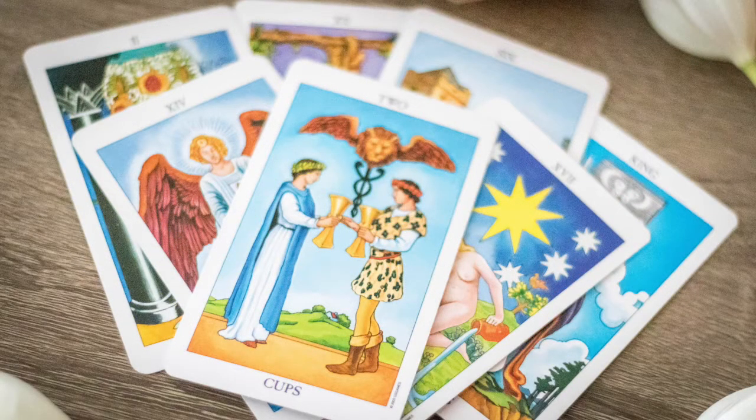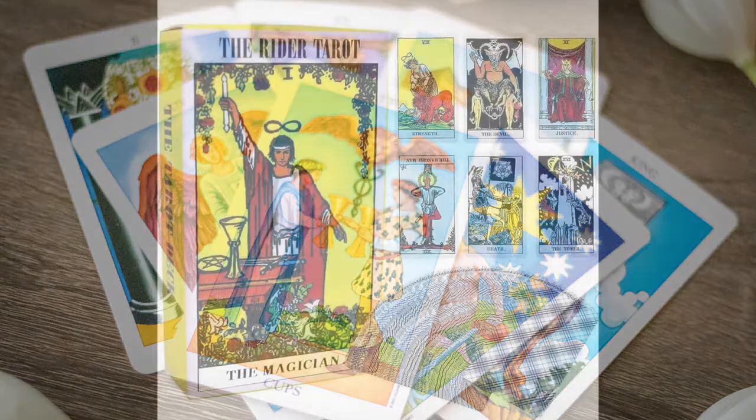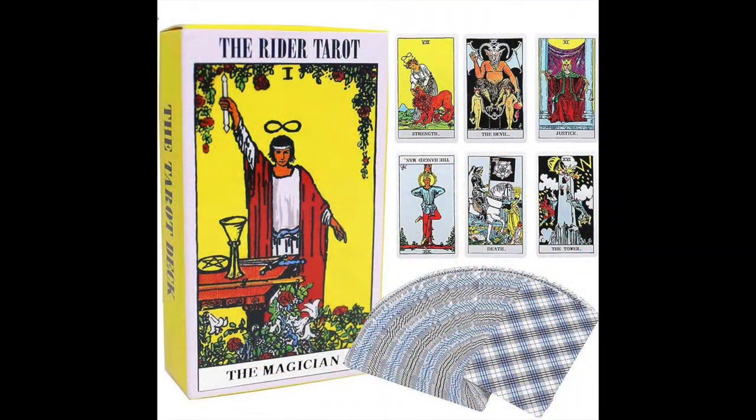So what is tarot? Well, it's a dense system of symbols delivered in card form, which can be used as a transformational tool for spiritual growth and divination. Totaling 78 cards, there are two main groups within the deck.